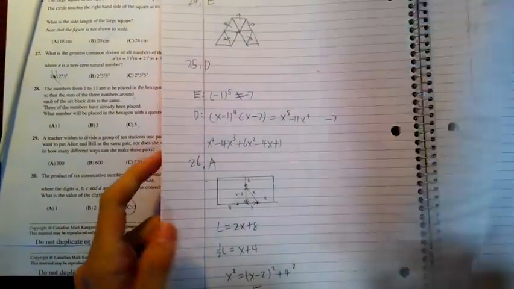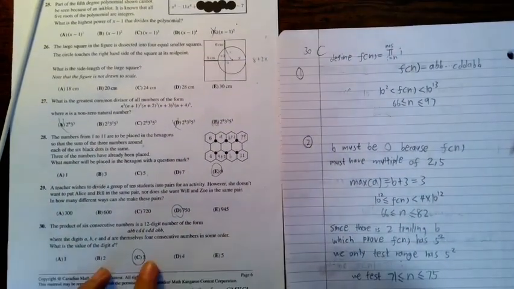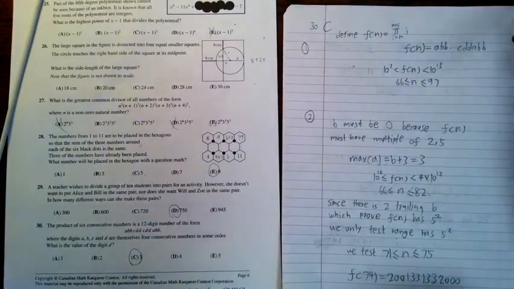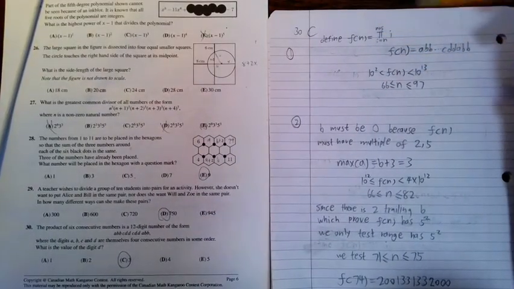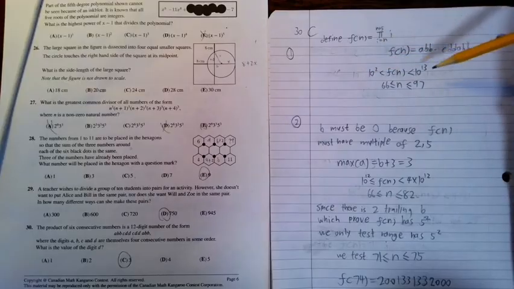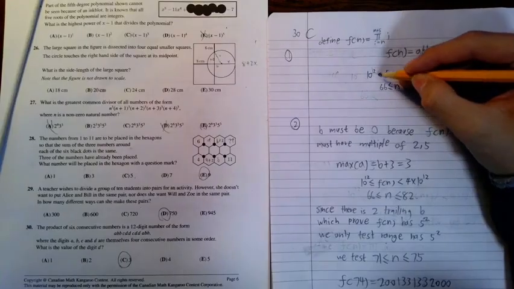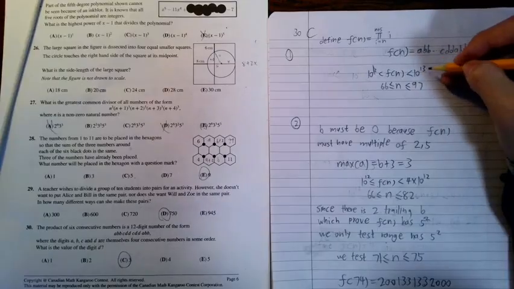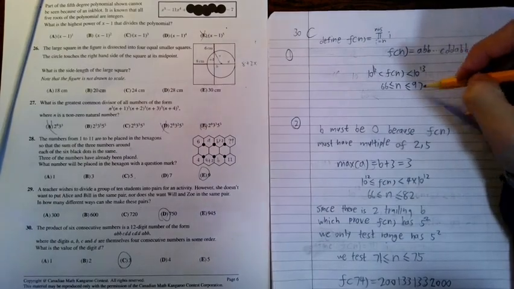Question 30. Okay, this is very interesting. We immediately notice that this is a 12-digit number, which implies that this product must have a minimum and a maximum. So this product is going to be greater than 10 to the power of 12, but less than 10 to the power of 13, which gives x a minimum bound and a maximum bound here.